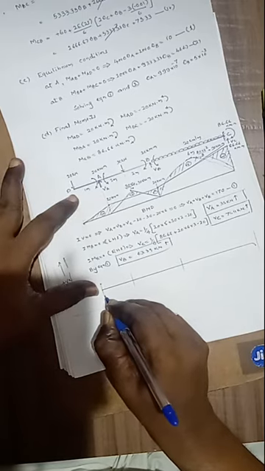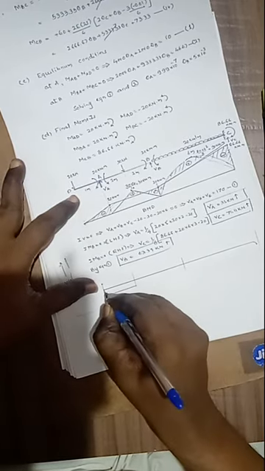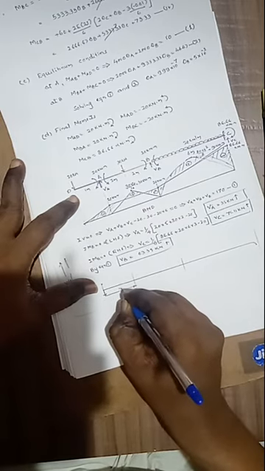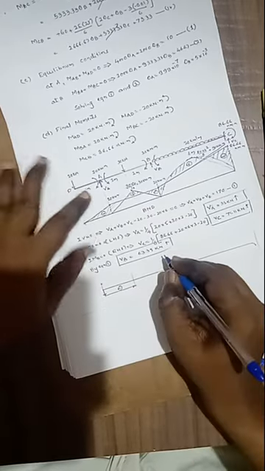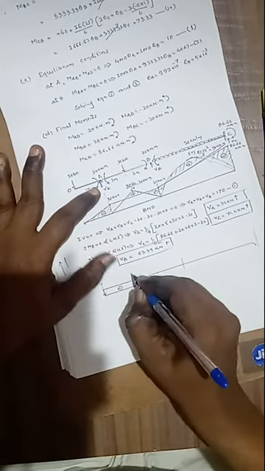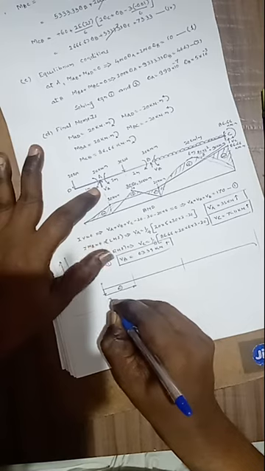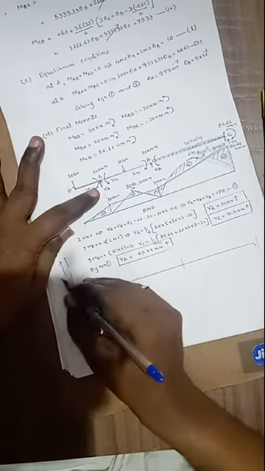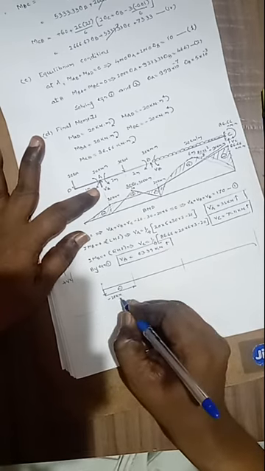From D to A it remains constant. This one is the shear force ordinate. From A to D this one is negative. Here there is a support reaction VA that we just calculated, so this one is minus 20 kilonewton, that is downward. Left upward is positive, left downward is negative.